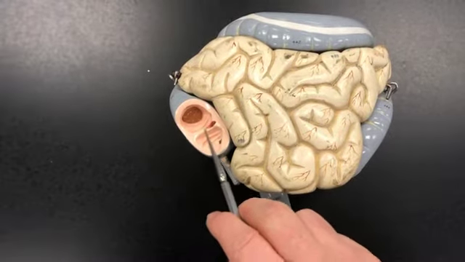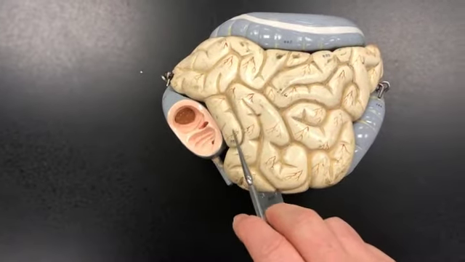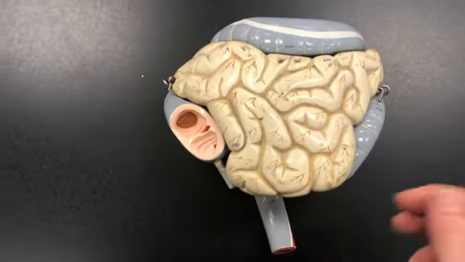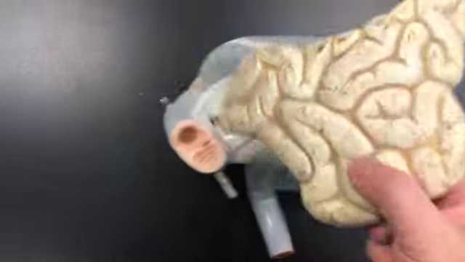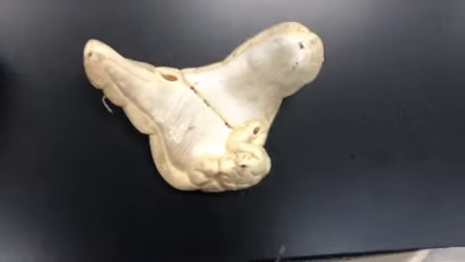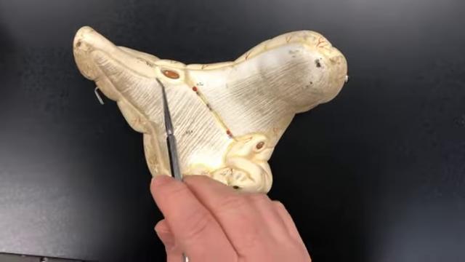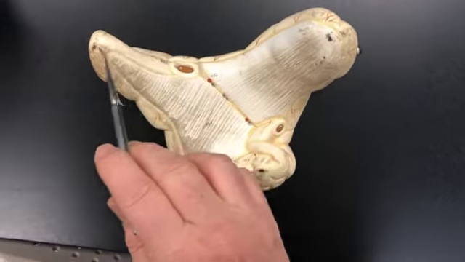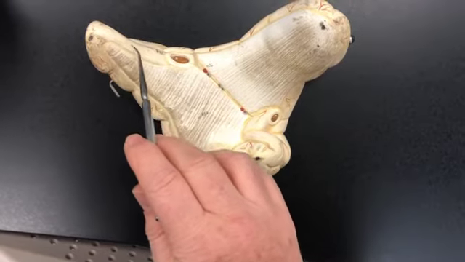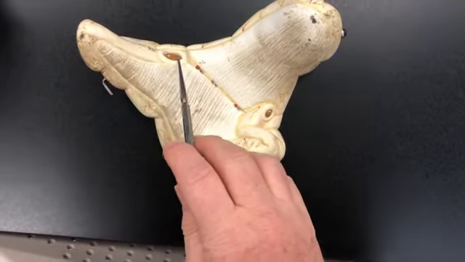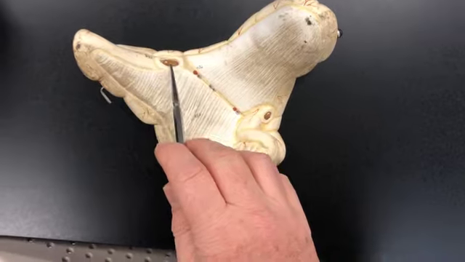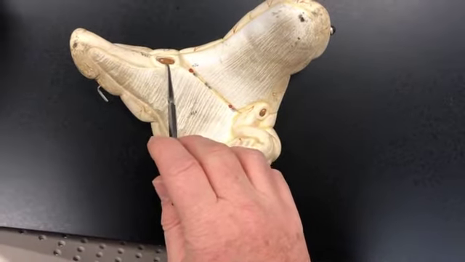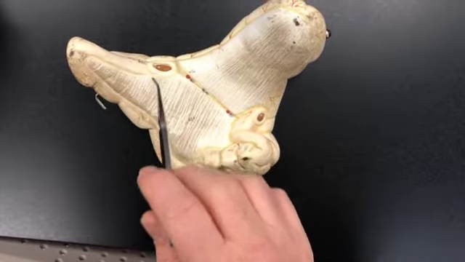This is the first part of the large intestines. This part right here is the ileum. And if we take this out and flip it over, you can see those different segments. There's the duodenum, the first part of the small intestines. That little brown part is the alimentary canal, or the lumen of the small intestines.